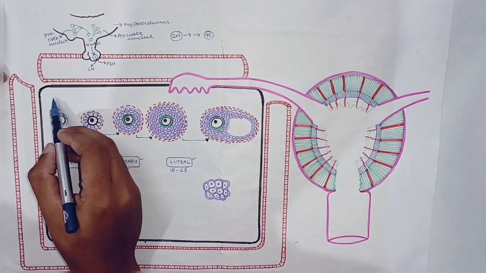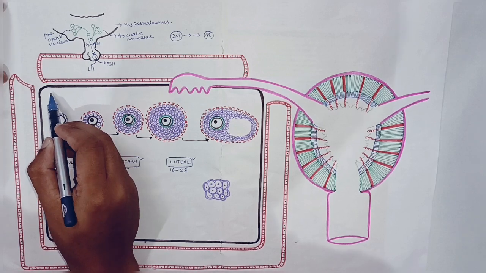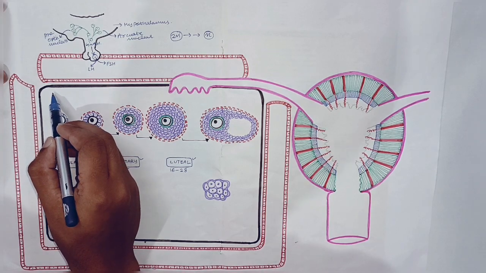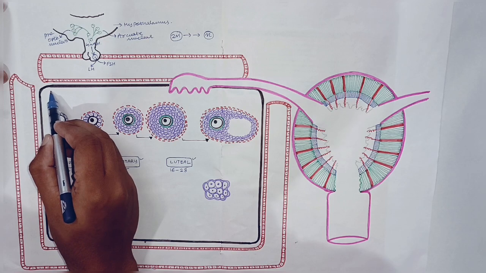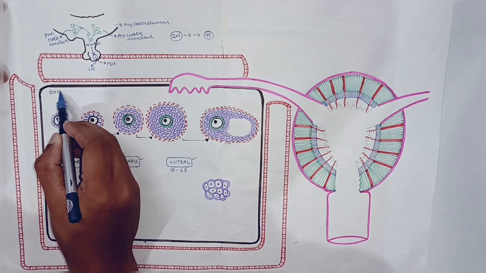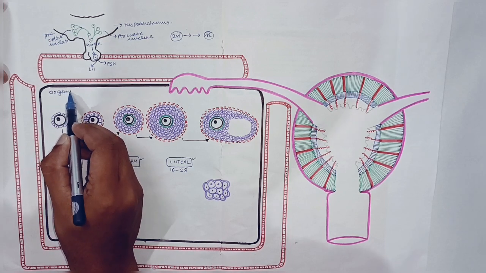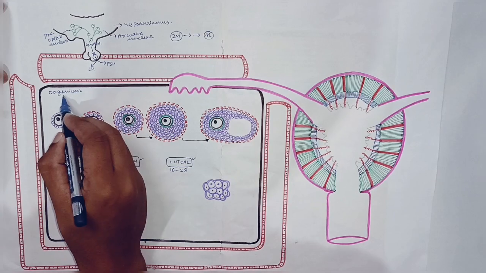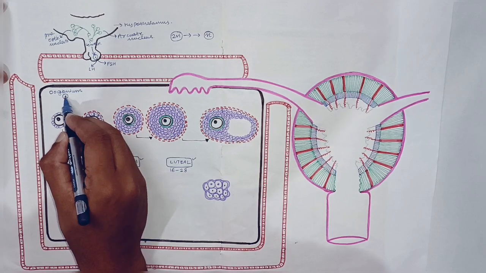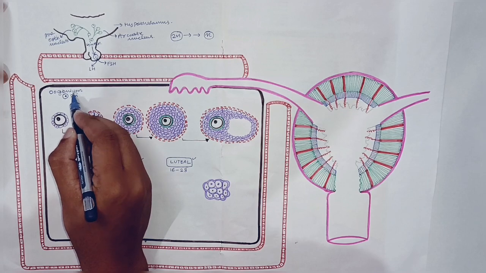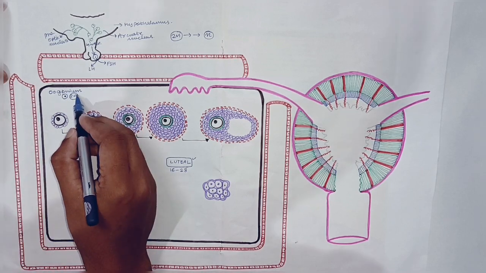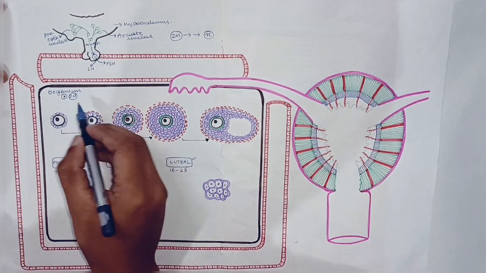Now if we talk about the ovulation, so at the time of birth there is present a cell which is called the oogonium. So oogonium cell is present and it is diploid in condition. What does this mean? Diploid condition.